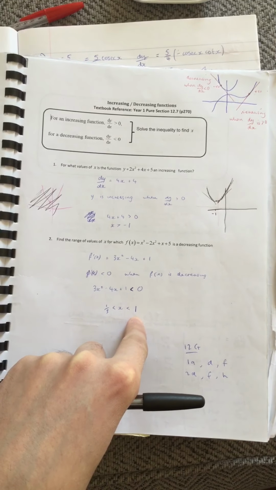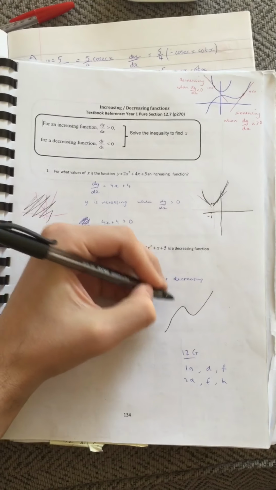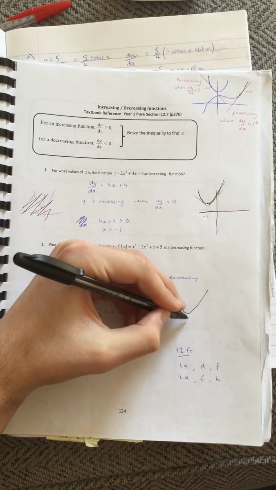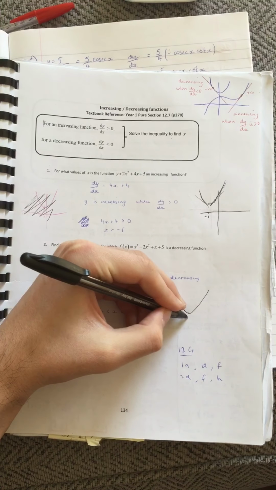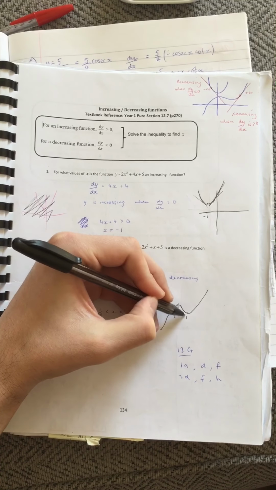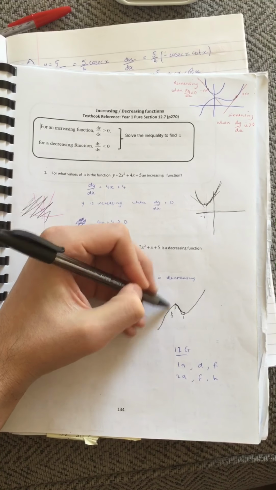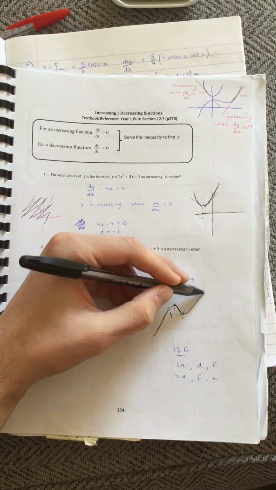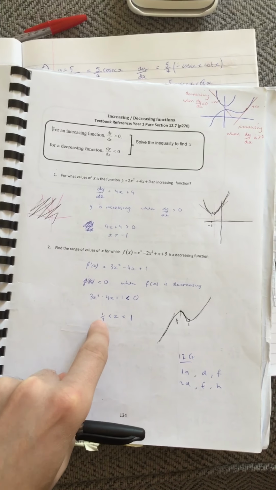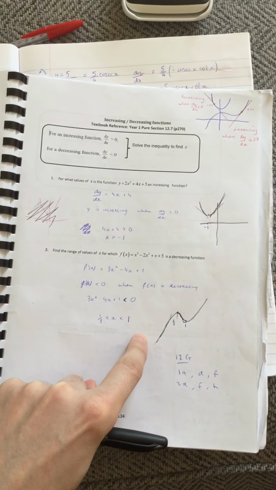And so it must go something like that, and this x coordinate is 1/3 and this x coordinate is 1, because between those values, as in this part here, it's decreasing. Everywhere else it's increasing. And if you'd set that inequality the other way, it would have been that x must be less than 1/3 and x must be greater than 1.